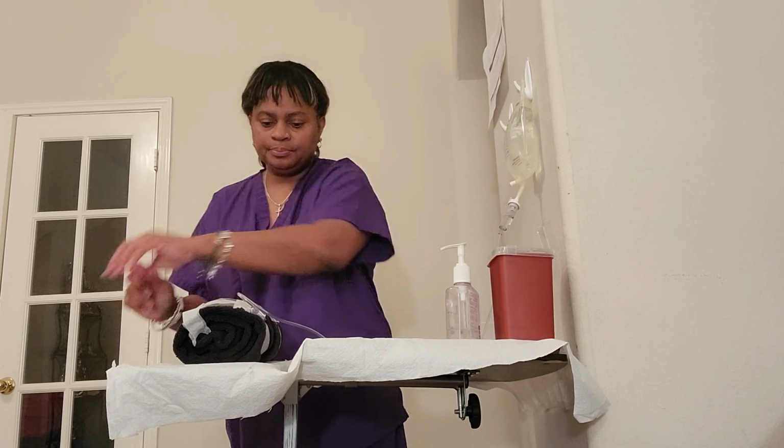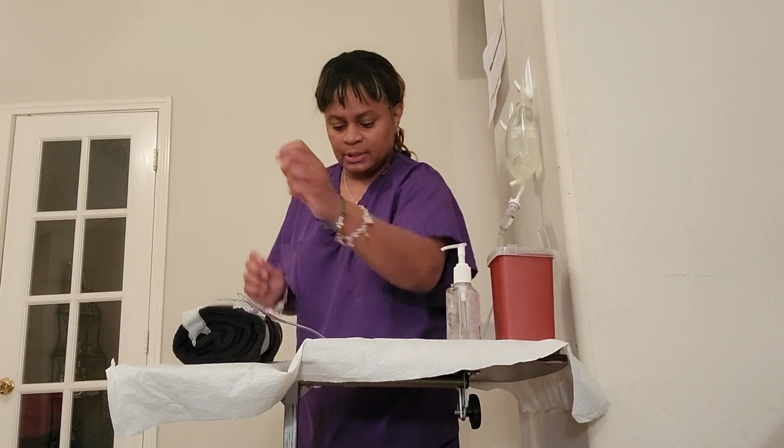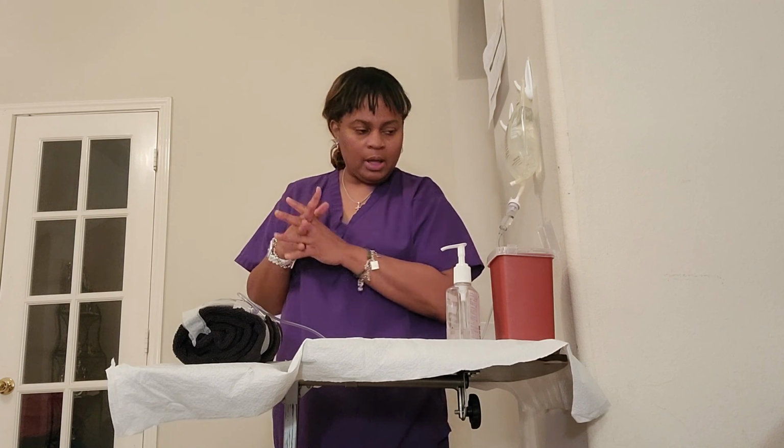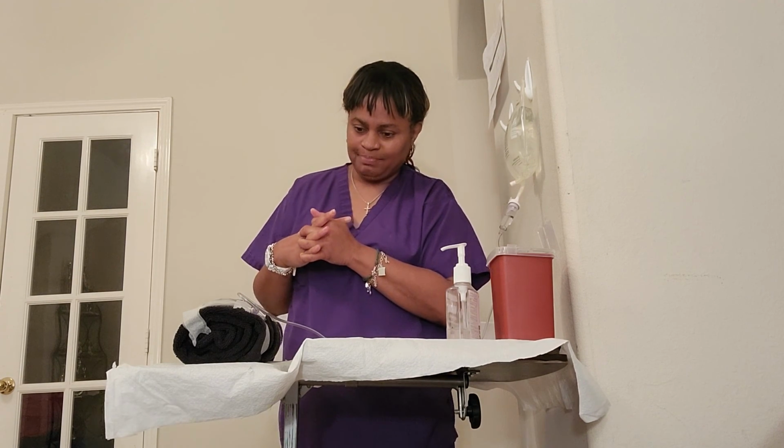Here's your call bell, and here are your side rails. If you need anything, just let me know. I'll be back once the infusion is finished. Have a good evening.